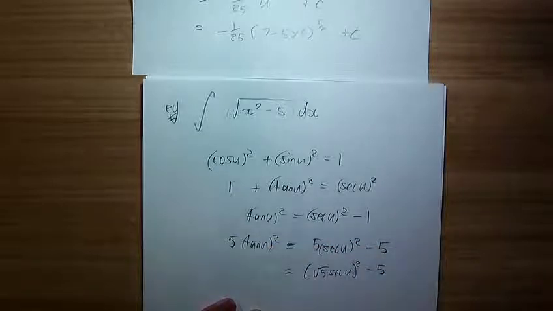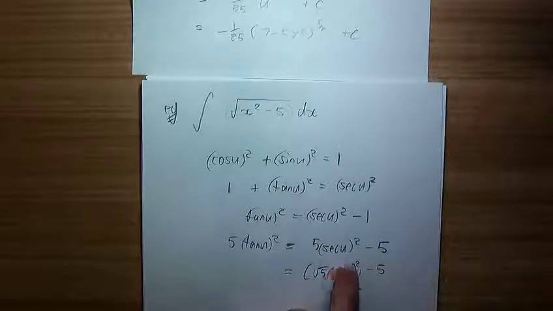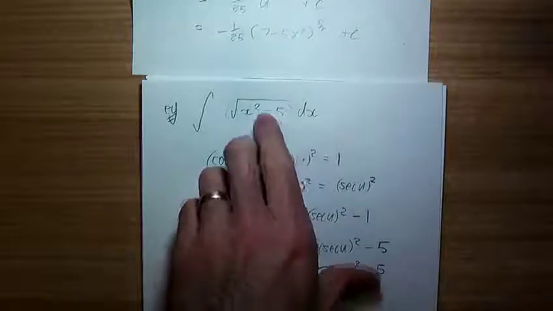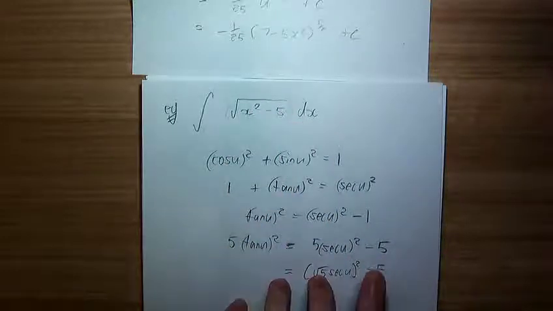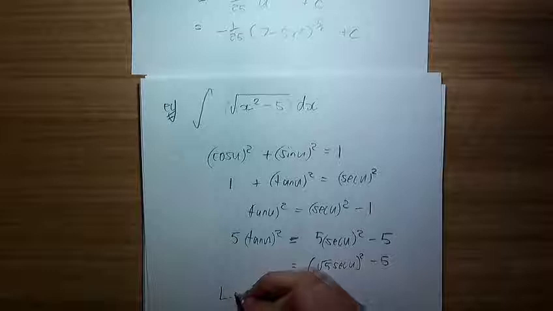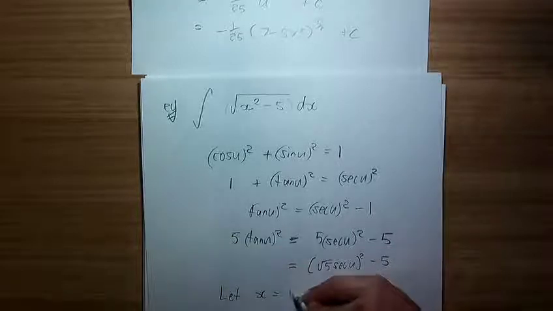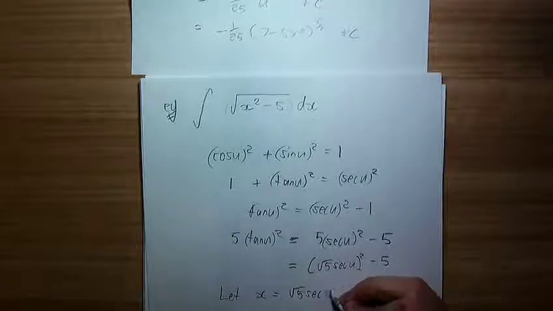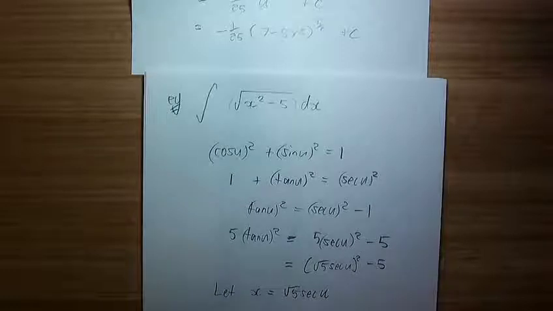It's looking pretty good now. If this was x, it would match. x squared minus 5, x squared minus 5. Brilliant.